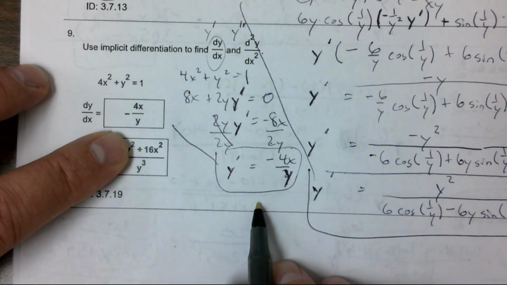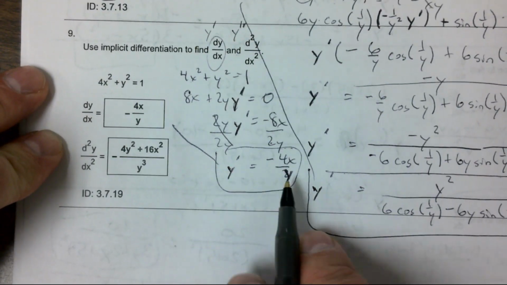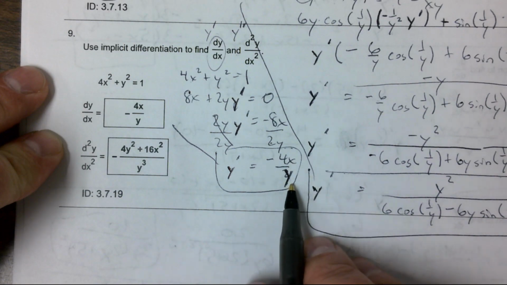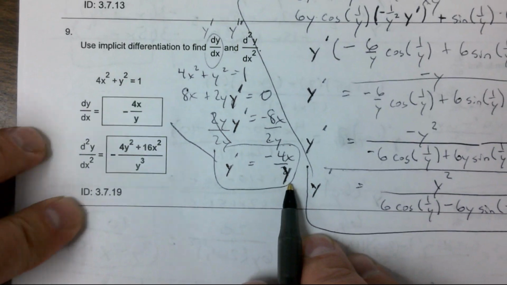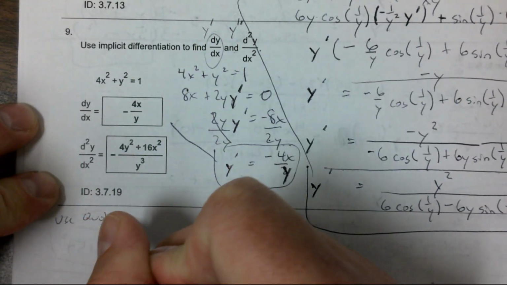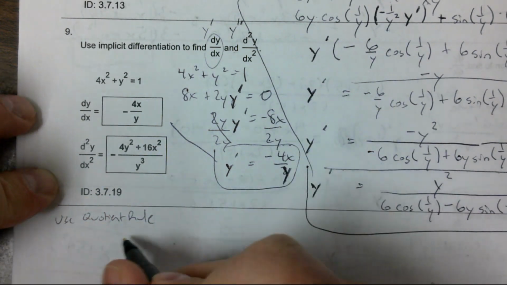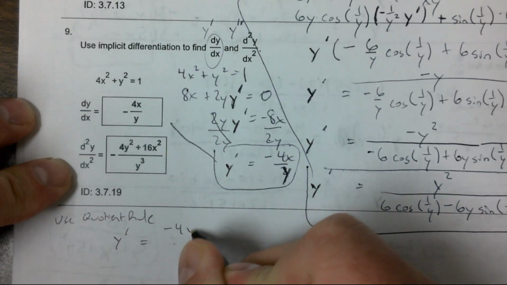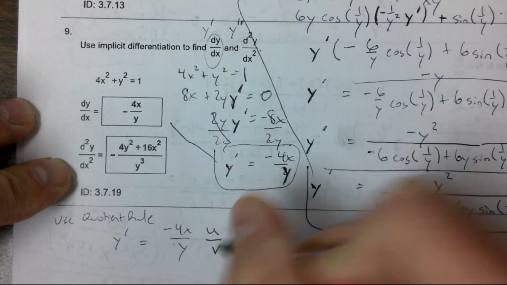Now, on this next part, you can either use the product rule if you move it to the numerator with a negative exponent, or you could use the quotient rule. I think on this one, actually, I'm going to use the quotient rule because it's not a lot of terms. If we have y prime as negative 4x over y, then that makes this your u and this our v.